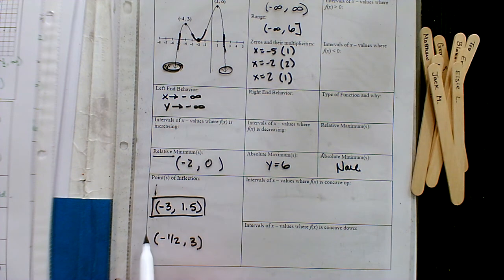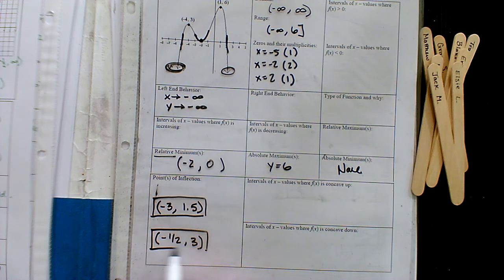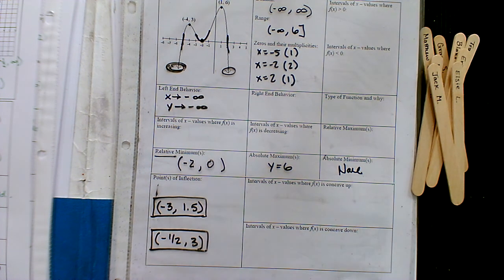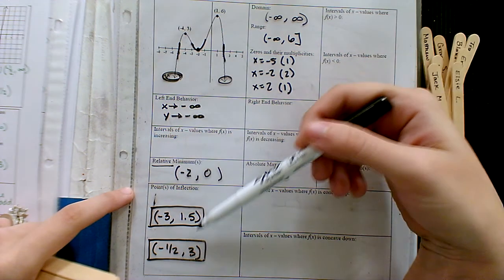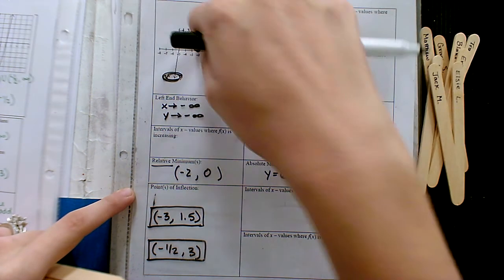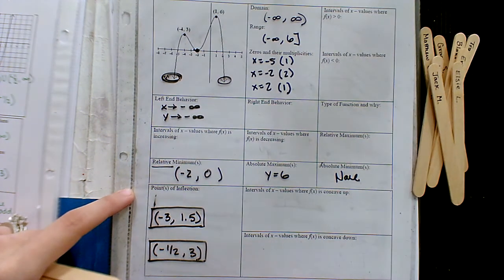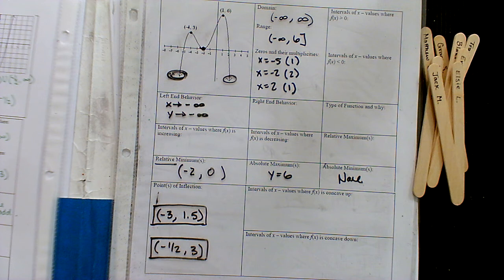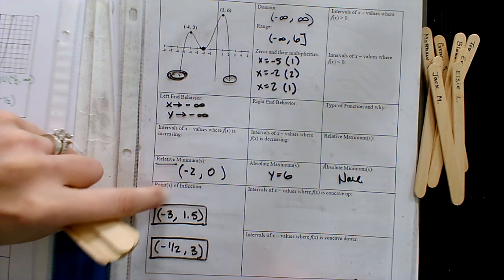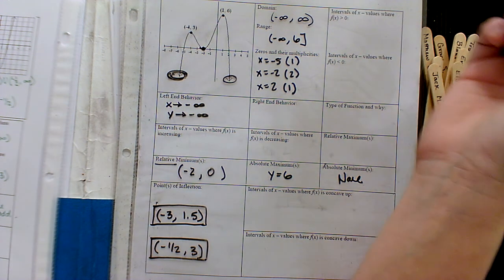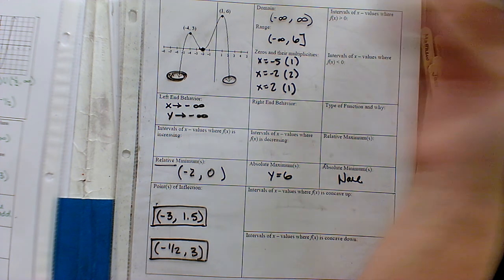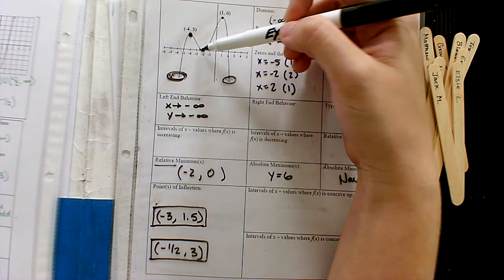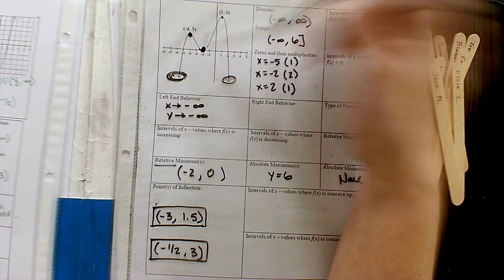Can you tell us how you got those? Of the 3 methods, or 3 things we have to look for, which ones did you use for those? Number line. The number line? Okay, so what points were you looking for on the graph to help you get those? So how'd you use your number line? Negative 4, 3. Okay, so we have a maximum and a minimum.